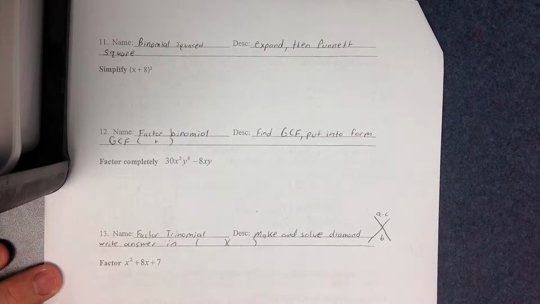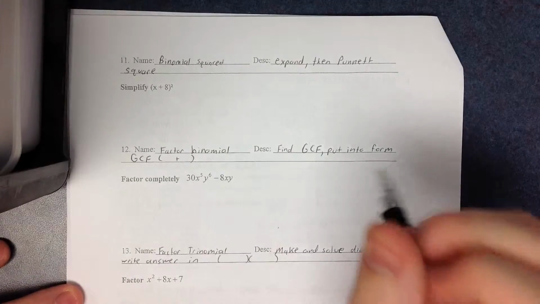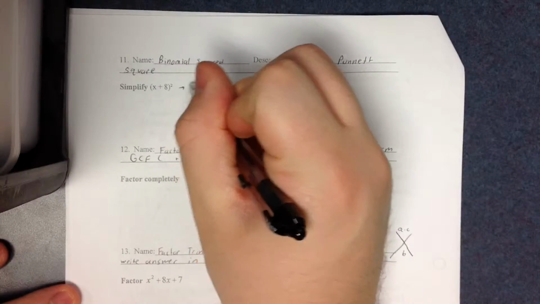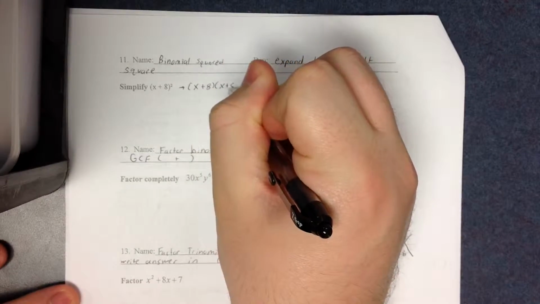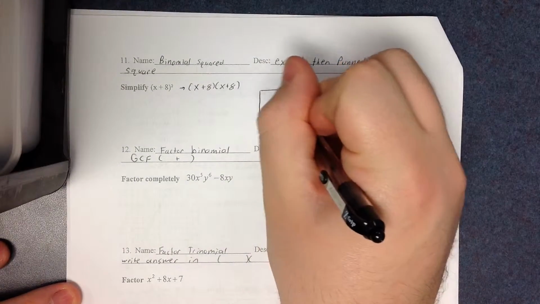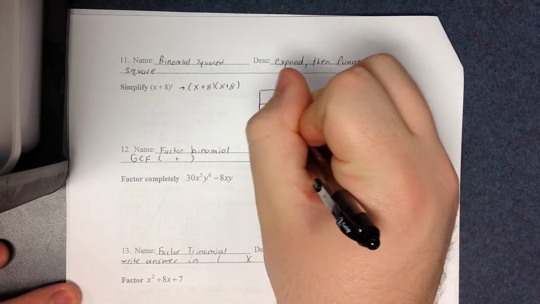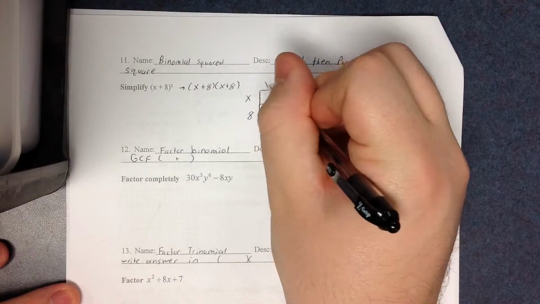Okay, number 11, simplify x plus 8 quantity squared. So it's a binomial squared. First thing I want to make sure is I expand it. So this means x plus 8 times x plus 8. So that tells me it's a Punnett square problem. So I got x and 8, x and 8.